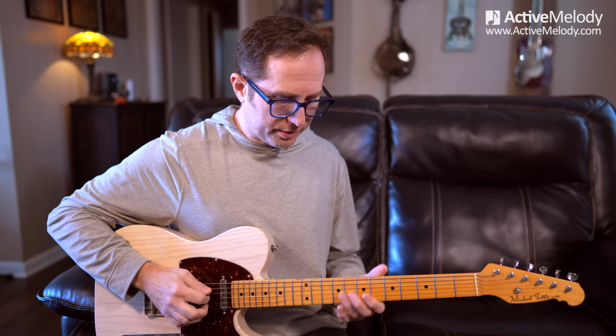Okay, what is an interval? That's the first question we have to answer. Very simple answer. It's just the space between 2 notes. You take a note, you take another note, and that space between them is called an interval. It sort of makes sense. It's pretty logical when you think of it that way.